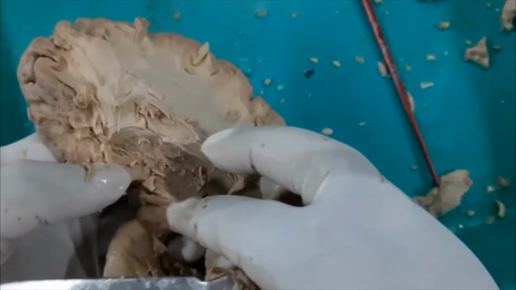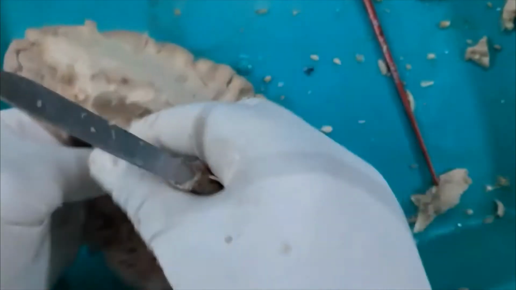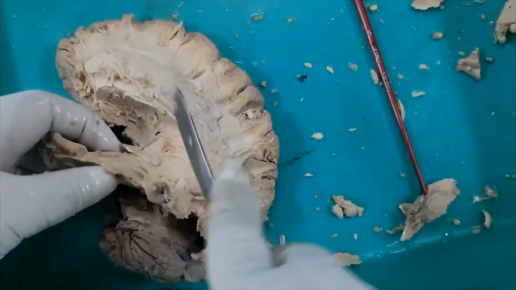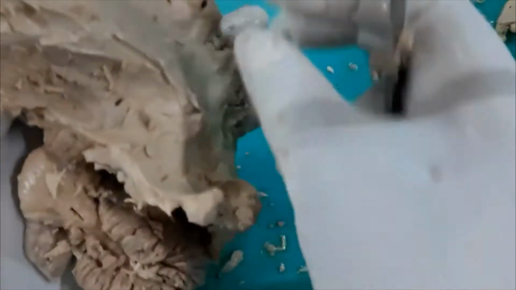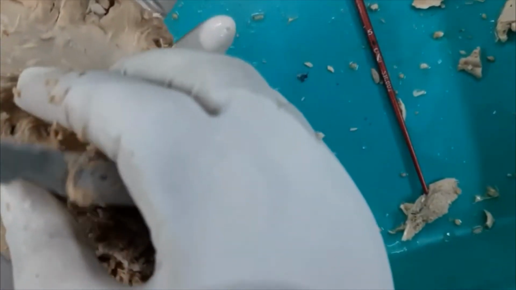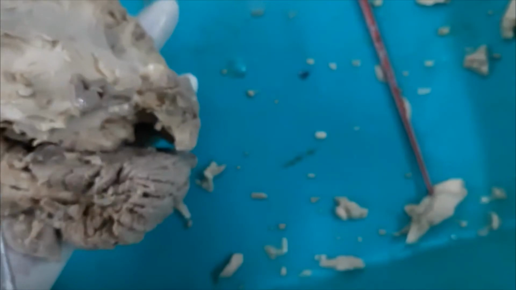This was the optic tract. I will cut this temporal lobe. So I have cut the temporal lobe part here, which was hiding this crus cerebri of the midbrain, and this is the optic tract, which I will also remove.